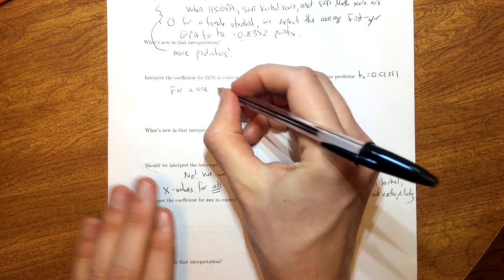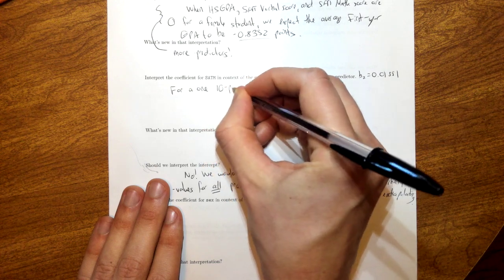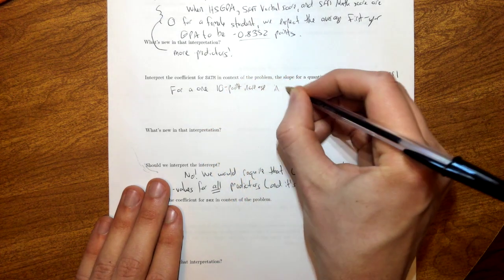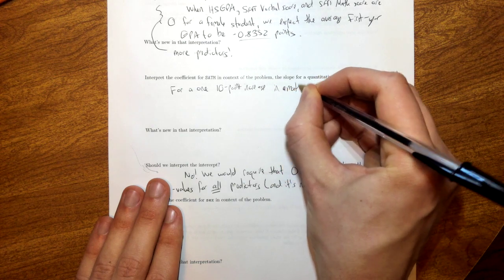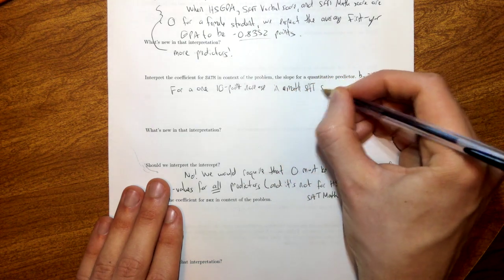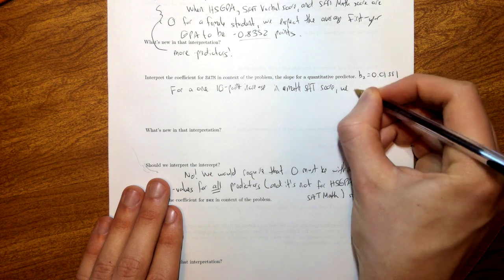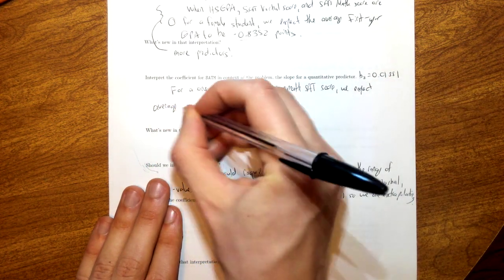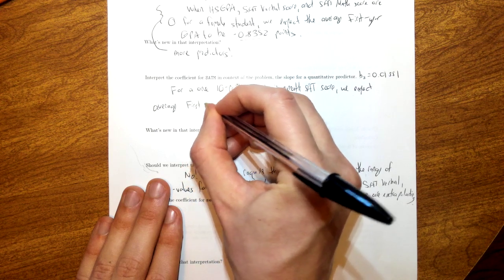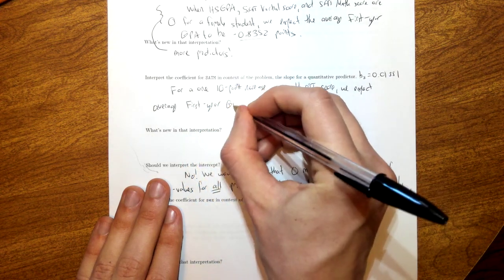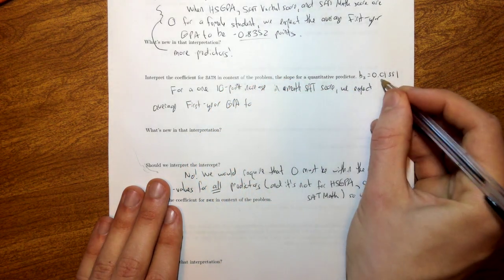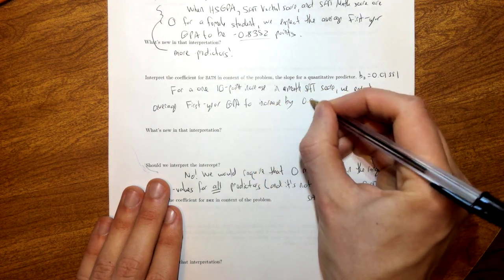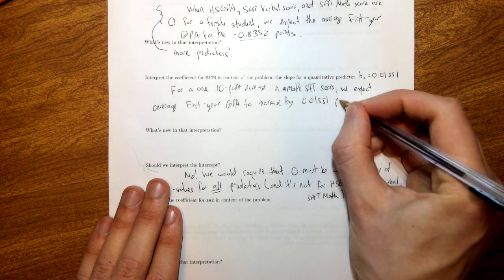So for a 10-point increase in math SAT score, we expect the average first year GPA, that slope is positive, so we're expecting it to increase by 0.01551 points.